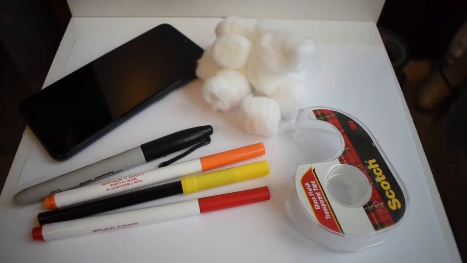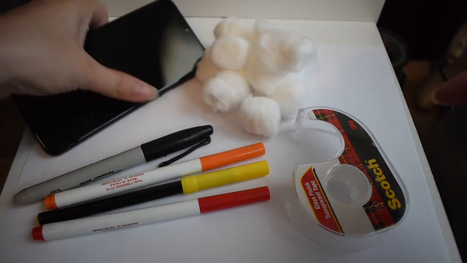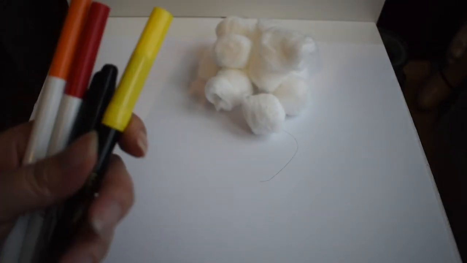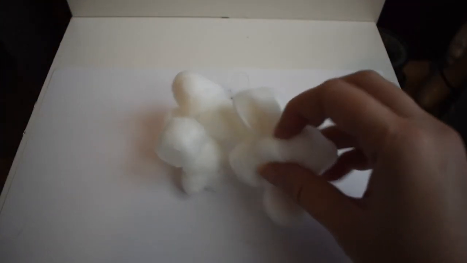Hello, so we're going to do a tutorial on how to create a cloudy or smoky special effect for stop motion animation. We have our cell phone, our smartphone, our tape, some coloring utensils, and we have cotton balls, okay? We also have this sheet of white paper.